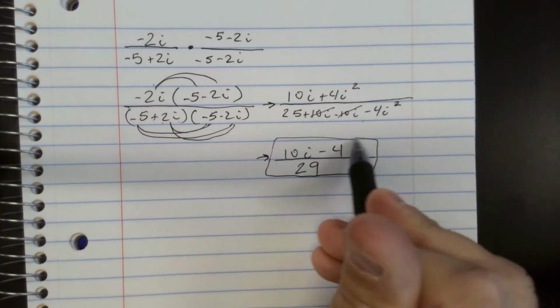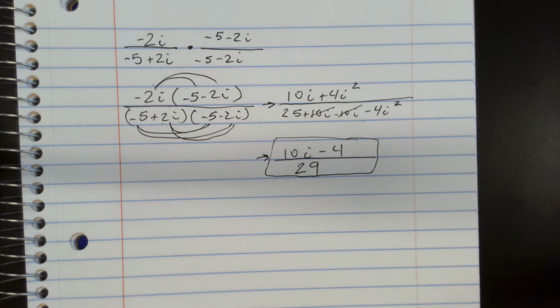Now, how can this be my answer? You can't simplify it. There's not an i in the bottom. So by doing that, you're done right there. Okay? I'm going to find us one here that actually has what kind of problem I'm looking for. Or maybe not. Maybe it won't give us one like that.